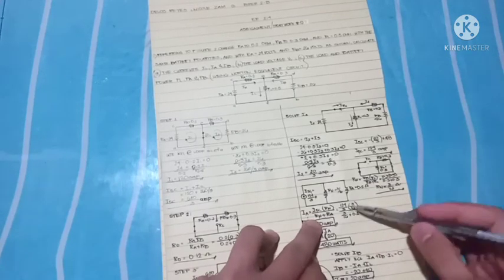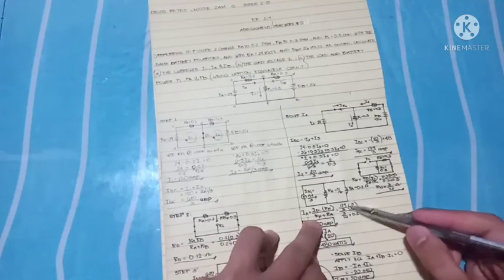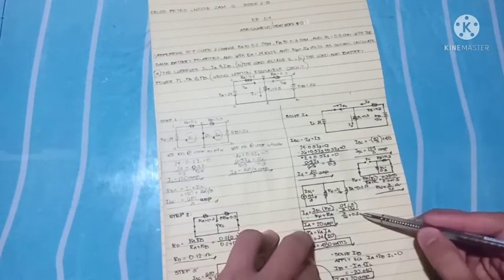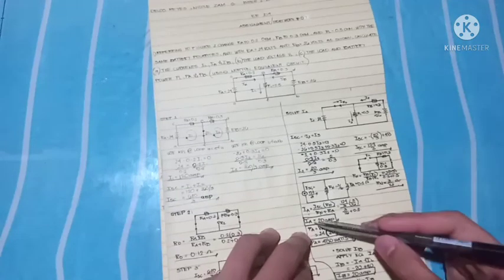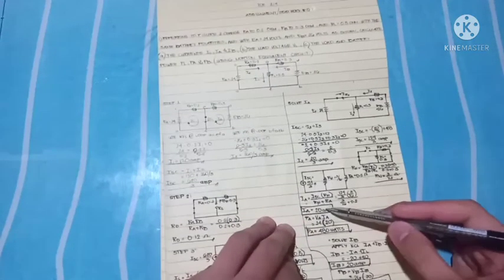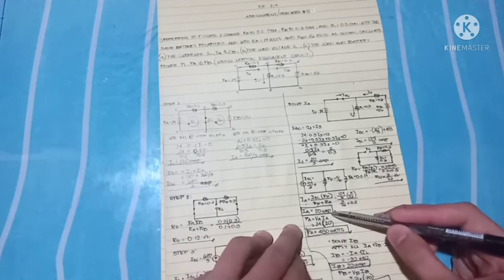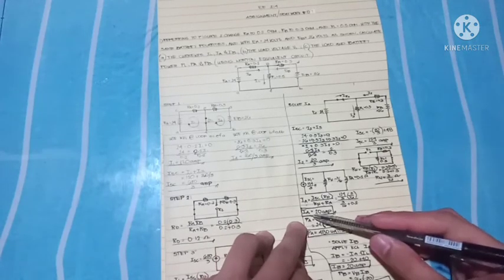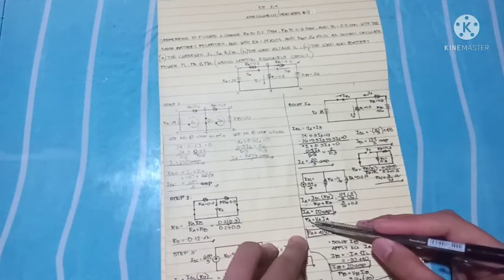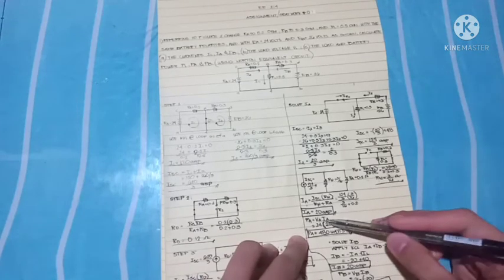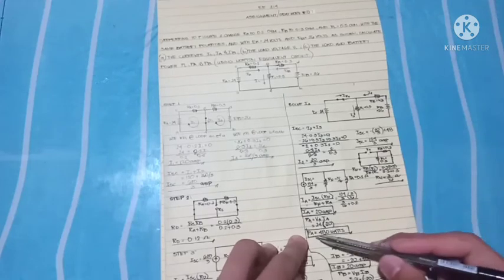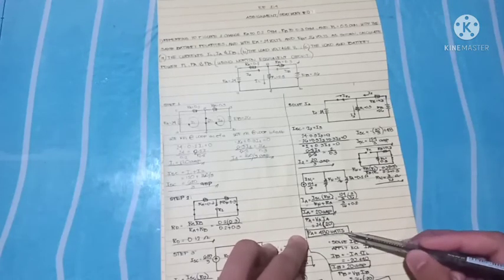Substitute the value: 124 over 3 multiplied by 3 over 16 all over 3 over 16 plus 0.2. We will get IA is equal to 20 amps. Since we have the value of our IA, we can now solve PA. So PA is equal to VA times IA. Substitute the value, 24 times 20. PA is equal to 480 watts.